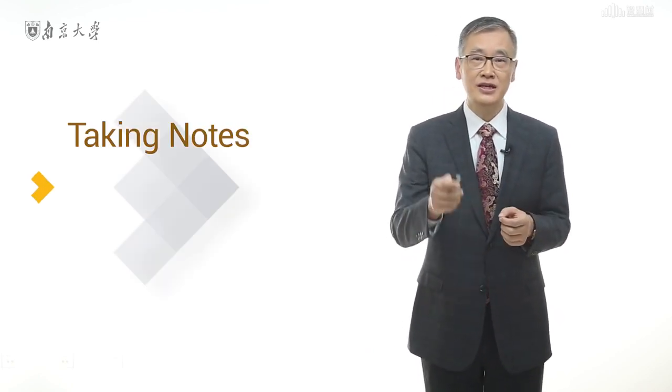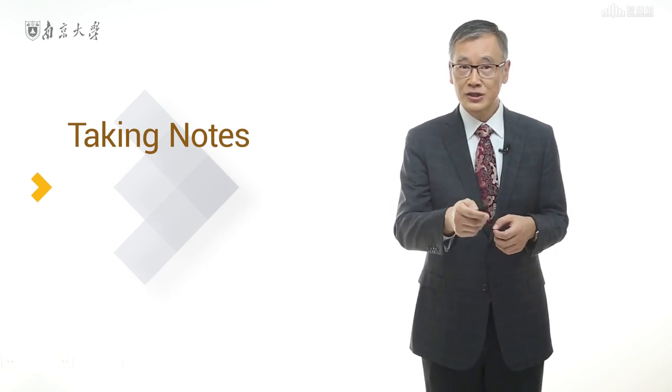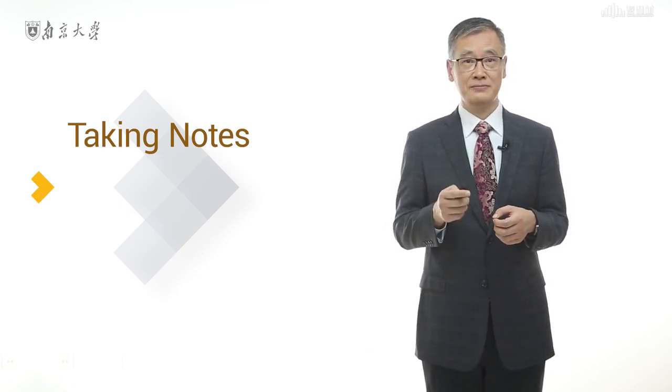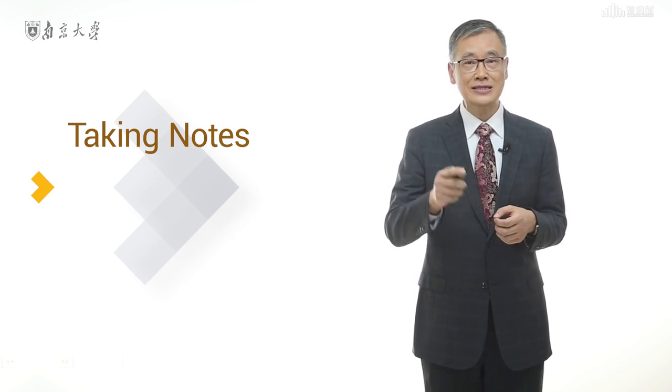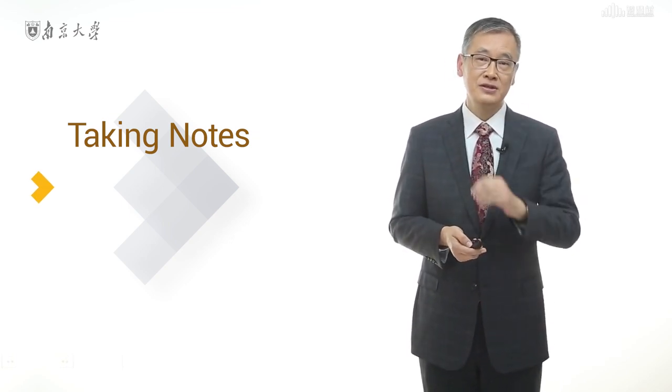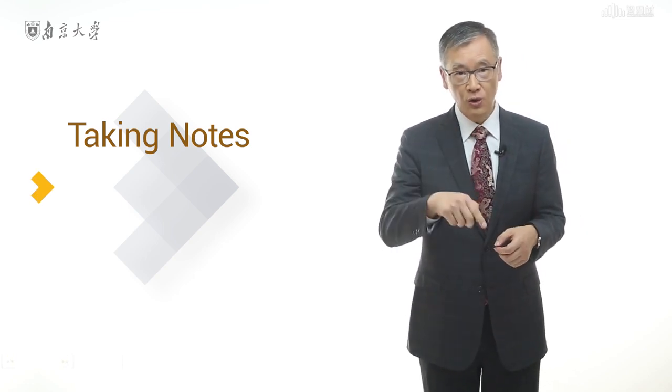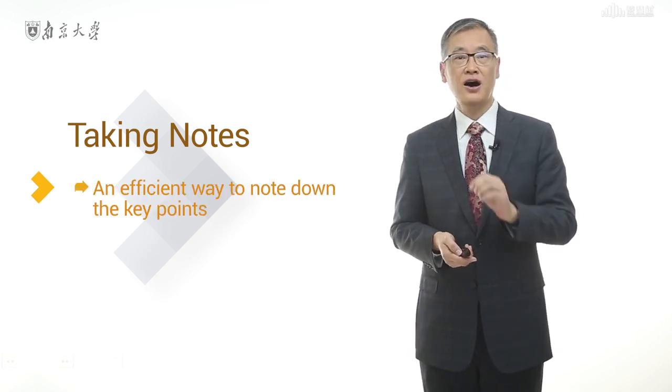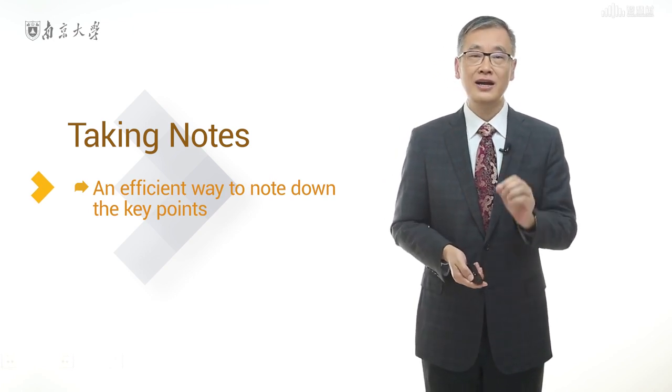During your first reading of a text, you have noted down the key points, probably, by underlining certain sentences or phrases. But your main purpose is to incorporate the relevant content into your own writing. To facilitate this process, you need to keep a record of what you need for later reference.